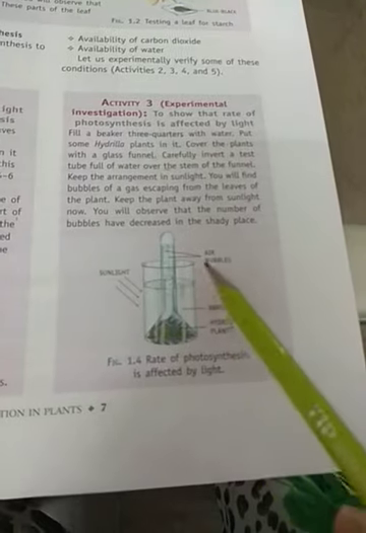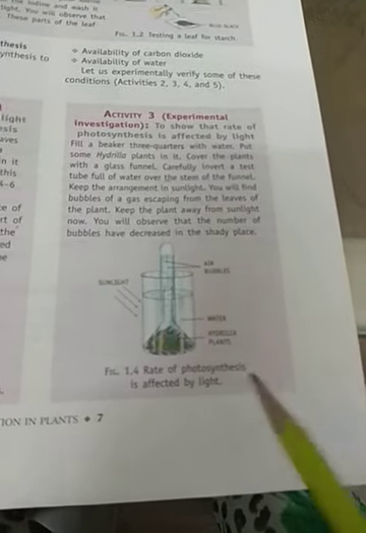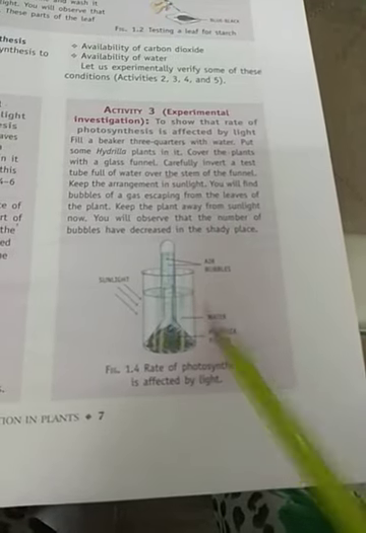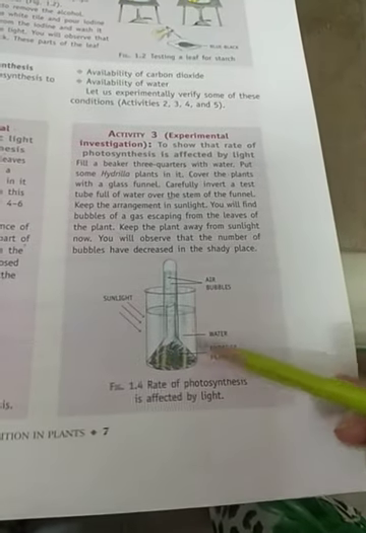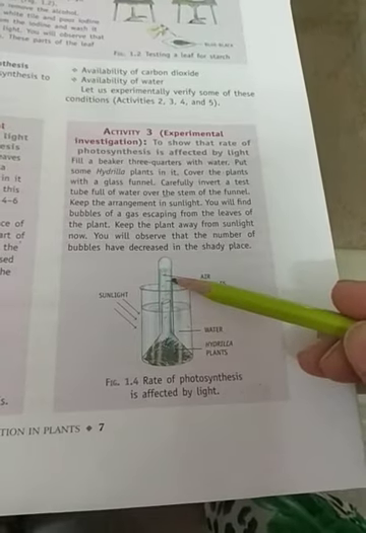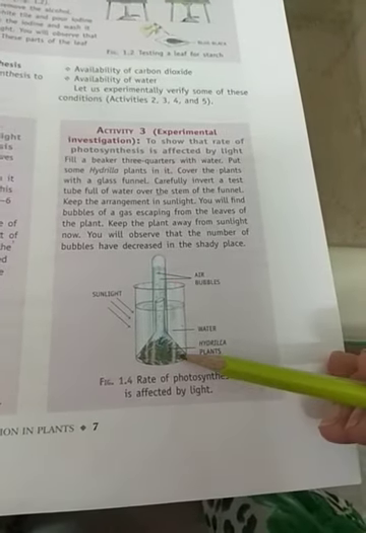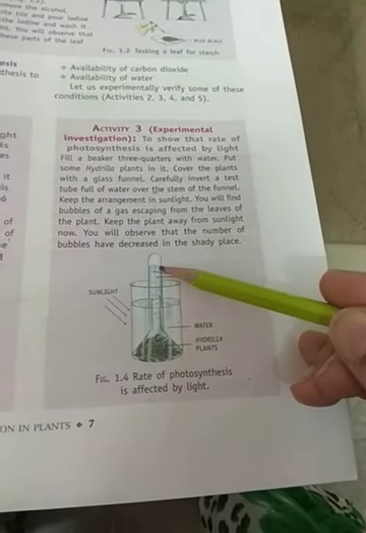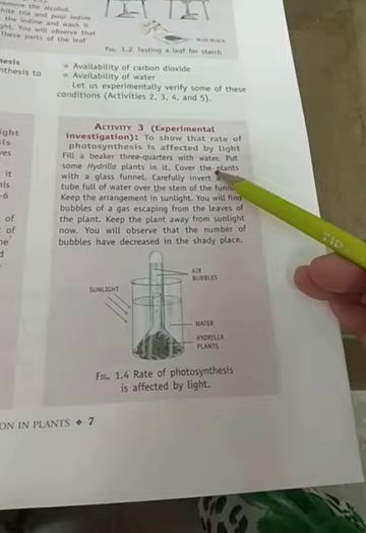A very simple experiment. We will take some aquatic plant, let's say hydrilla. We put it in a beaker containing water, and put an inverted funnel over it. Then slowly, with the filled water, we put another test tube containing water over it. Now let the setup be kept in the sunlight. You will see so many bubbles coming out. Bubbles are of what gas? Oxygen gas, because photosynthesis is taking place.